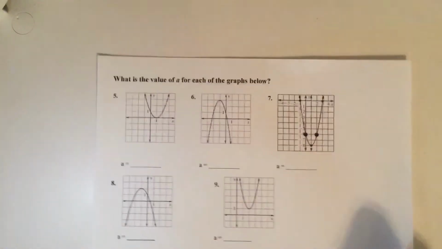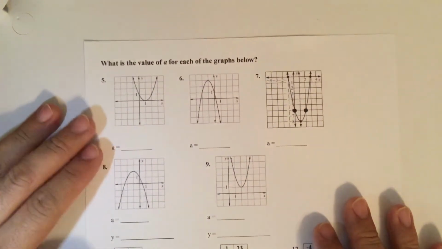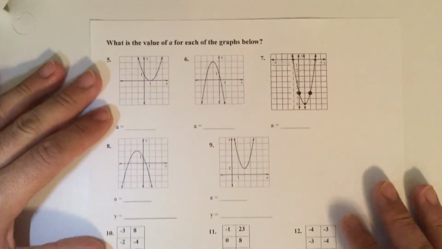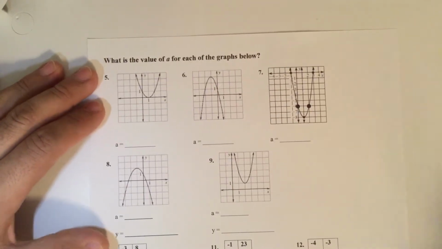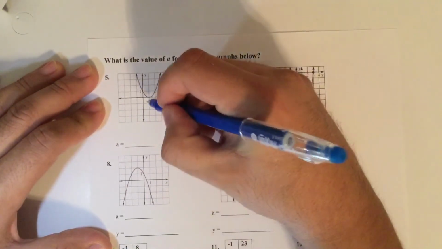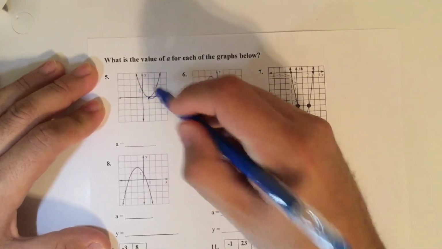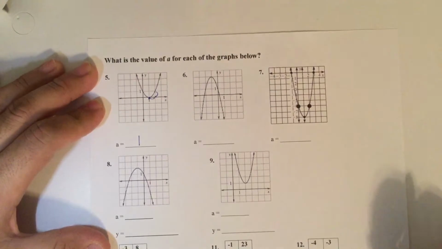Because your graph either gets wider or more narrow based on the a value. All right, so the next part of the notes. So now, what is the value of a? Now notice it's just the graphs here. Okay, so go through this pretty quickly here. Here's my vertex. So I'm just going to go right 1 automatically, and then as it goes up 1, so I can see that a is +1.